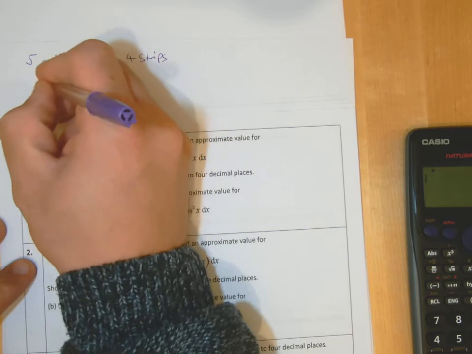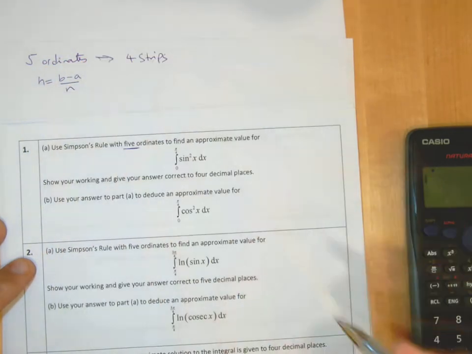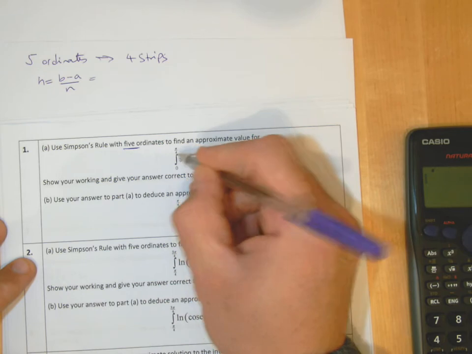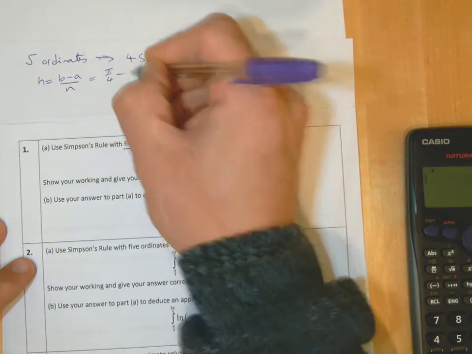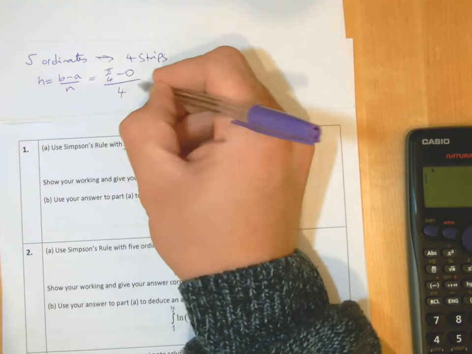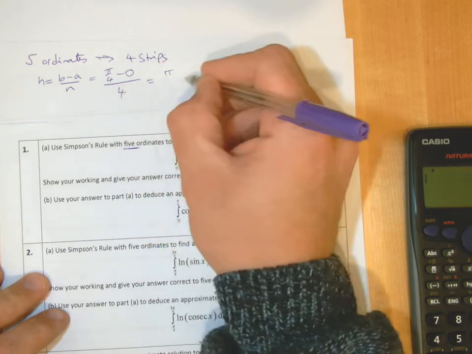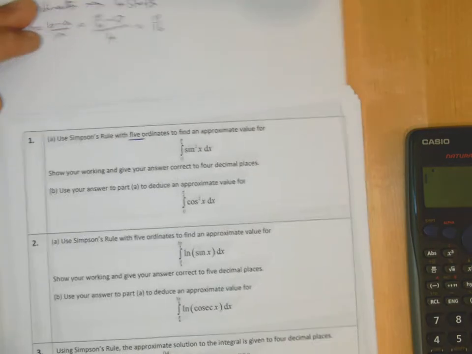Then use the formula from the formula booklet, and the height of these strips is going to be b take away a over n, where b is the upper limit. B is the upper limit, which is pi over 4. A is the lower limit, which is 0. Divide by the number of strips, which is 4. So you could take that 4 down, so pi over 16. That's the height of the strip.